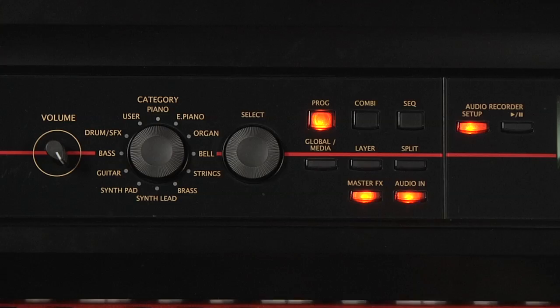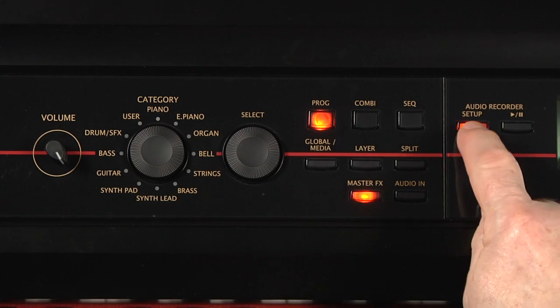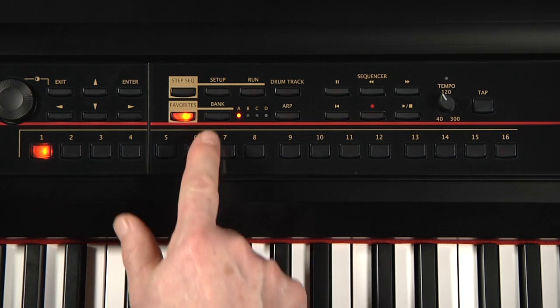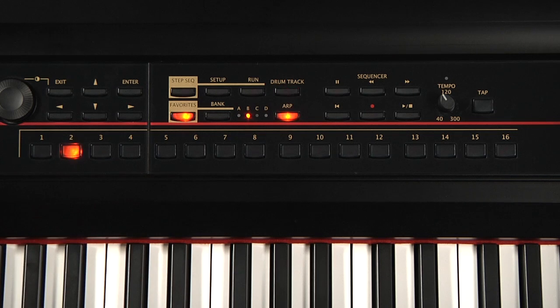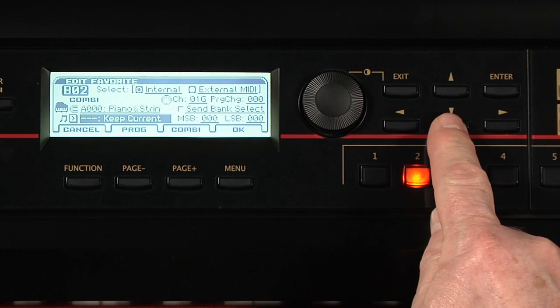Turn Audio In off to mute the microphone. We saw in the Programs and Combinations chapter how a program or combi can be saved to a favorites location. This can be done with an audio song as well. Come out of Audio Recorder and go to Favorites and select a location. For example, B2. Press Enter. Cursor down to Here and choose an audio song.